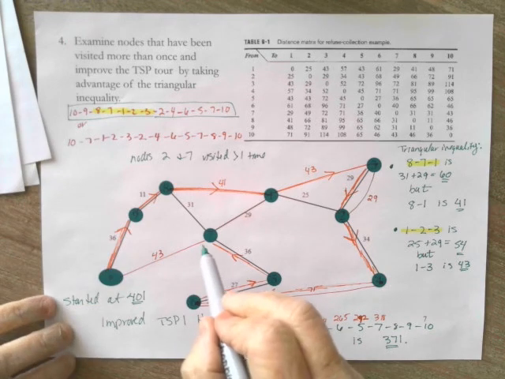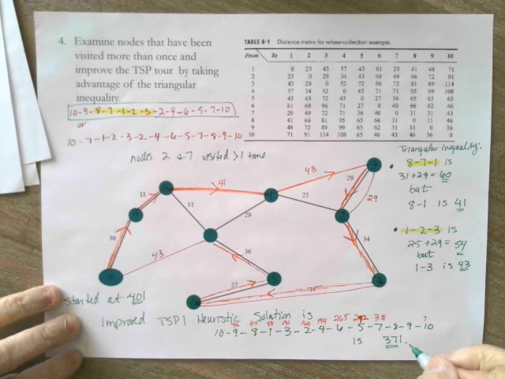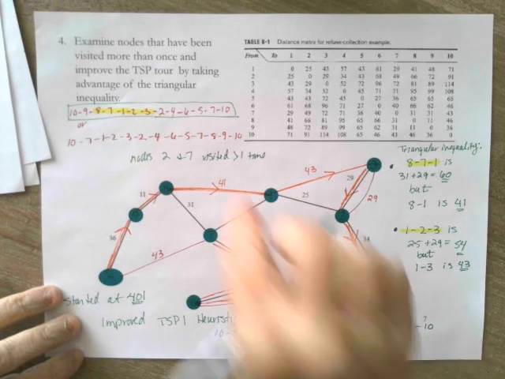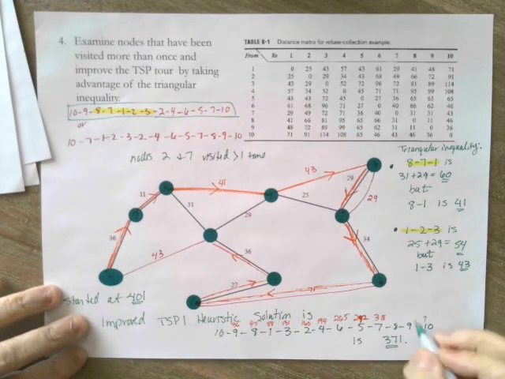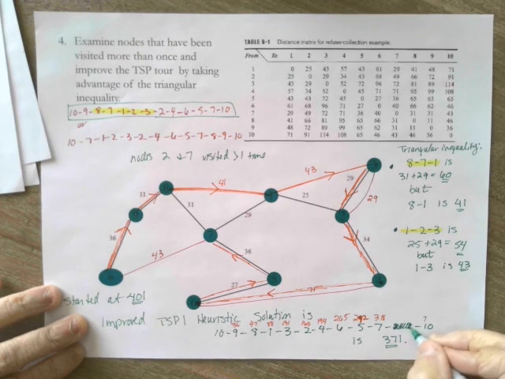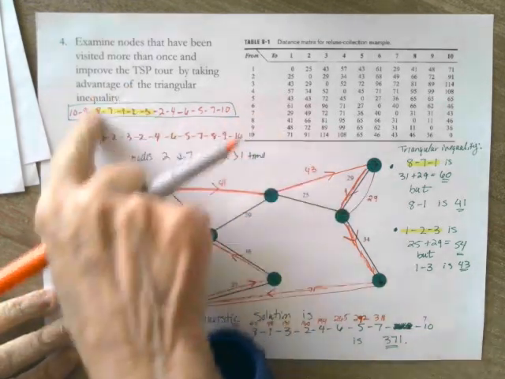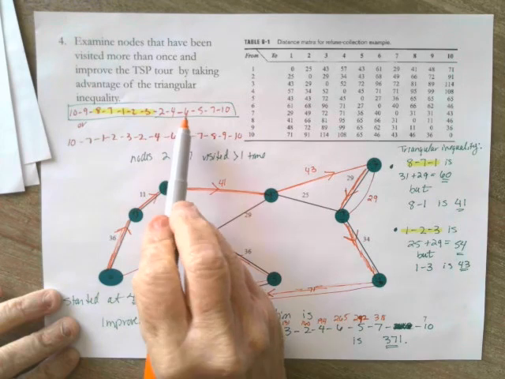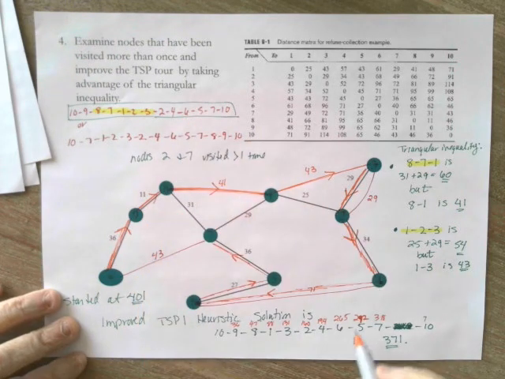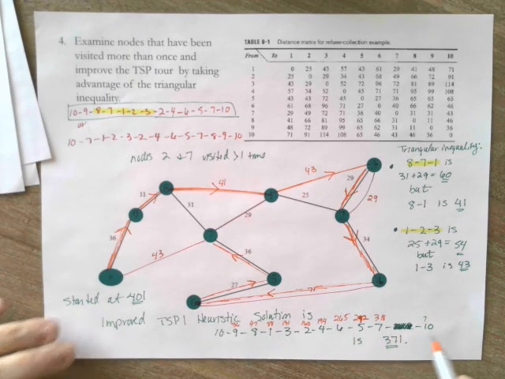We wouldn't go 7 to 8 to 9 to 10. We're going to go 7 directly to 10. I accidentally threw, I don't know what I was doing here, but I screwed that up. Sorry about that. So here's my tour. Here's where I made my improvements. We still went 6, 5, 7, 10. So it should go 6, 5, 7, 10 here.